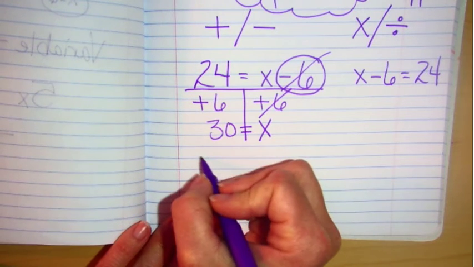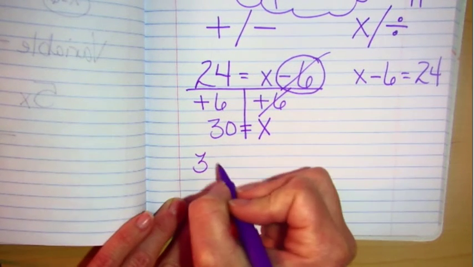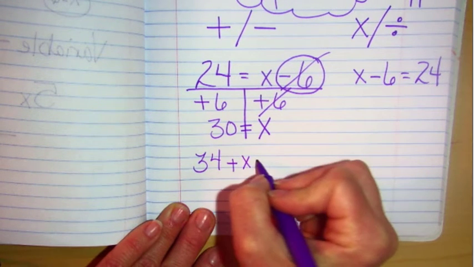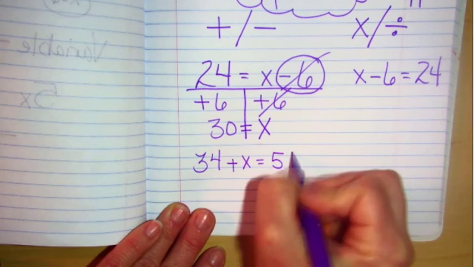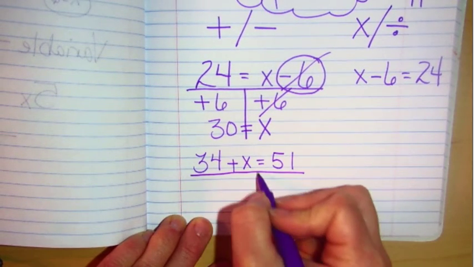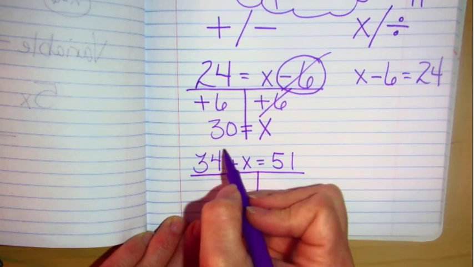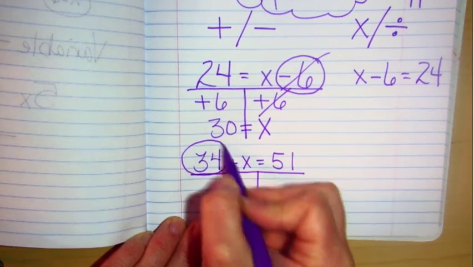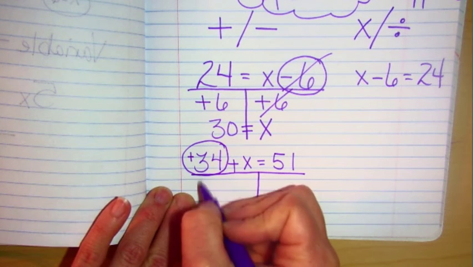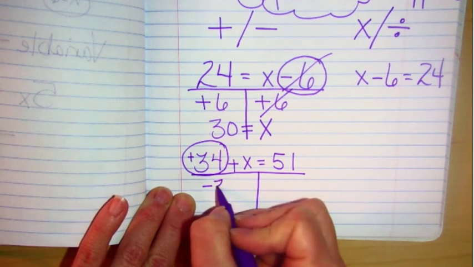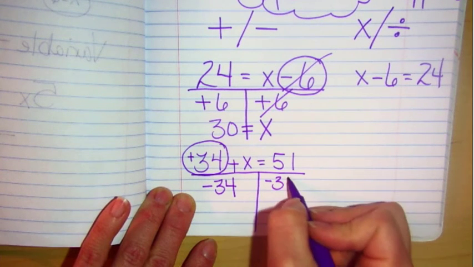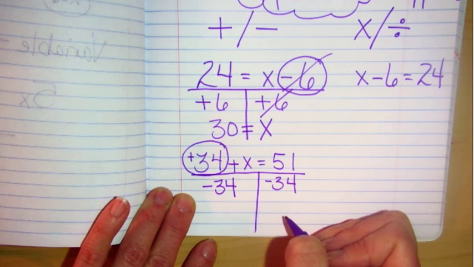In this problem here, I'm going to use a little bit larger numbers, but it doesn't matter because you're still doing the same thing. You're going to draw your T. If the 34 is in front, always remember it's a positive 34. If there's nothing in front of it, it's going to be a positive, and you're going to have to take it off this side and take it off this side in order to find the solution.